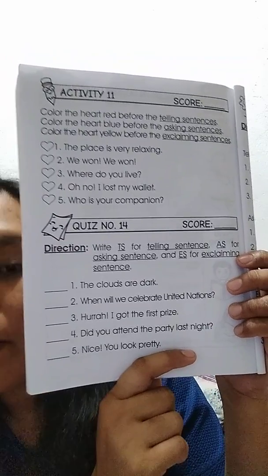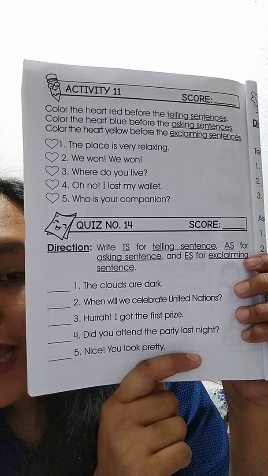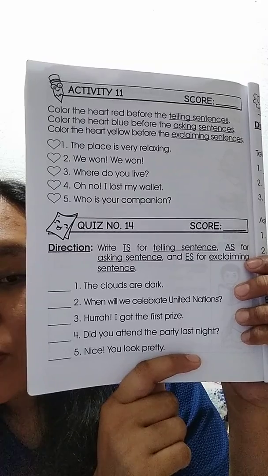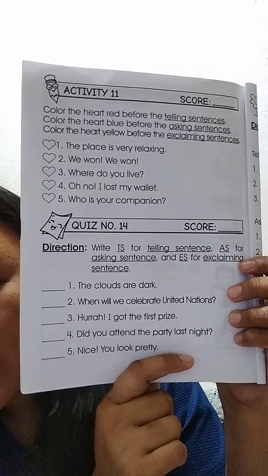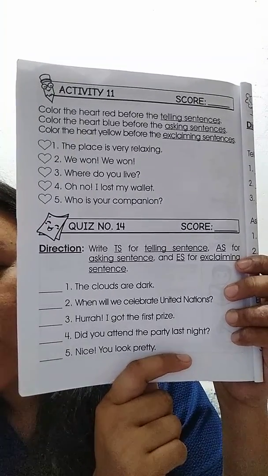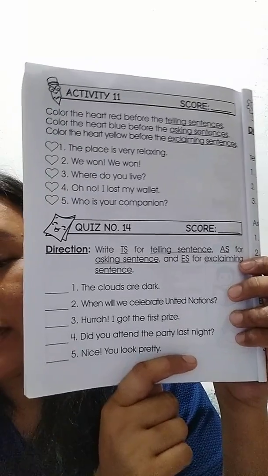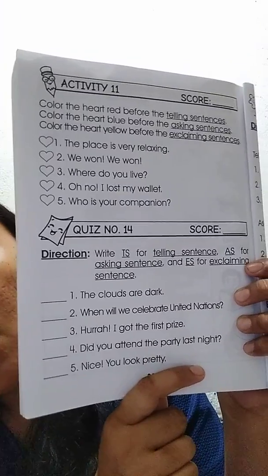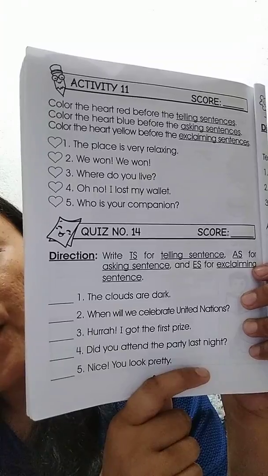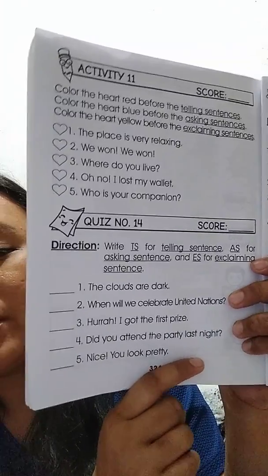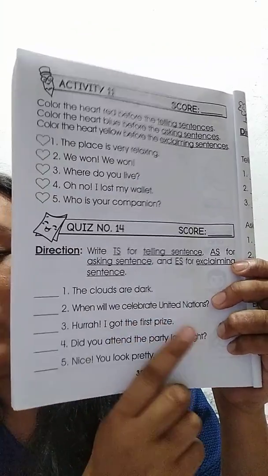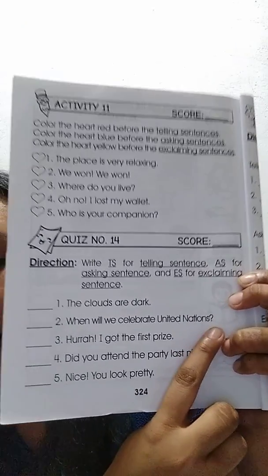Okay, let's go to number 2. When will we celebrate United Nations? You know the answer to that, right? When do we celebrate United Nations? What month? October. Very good, October. Look at the end.